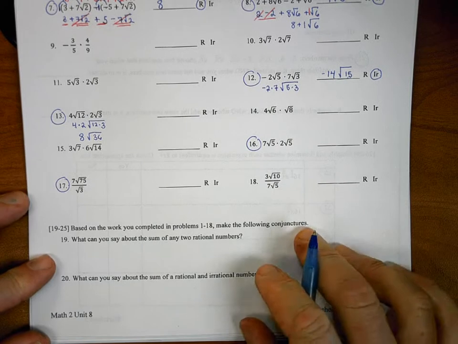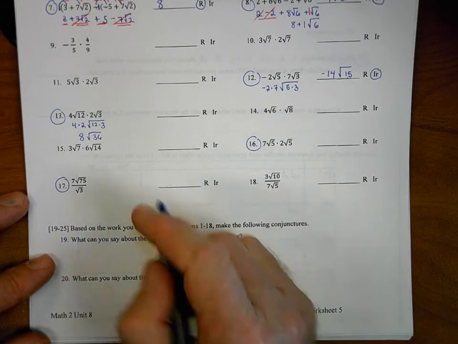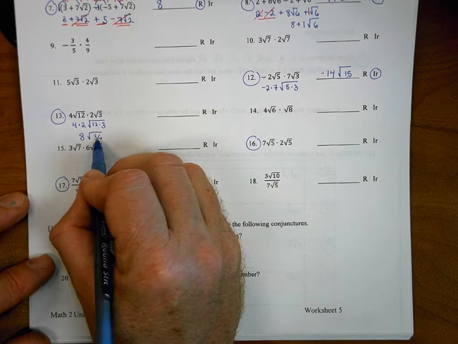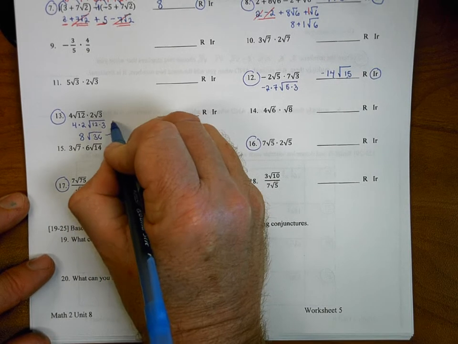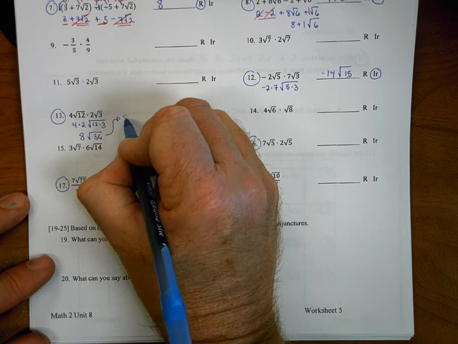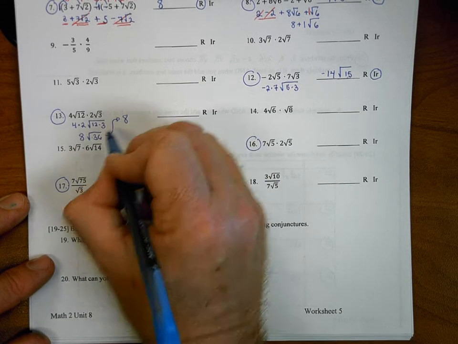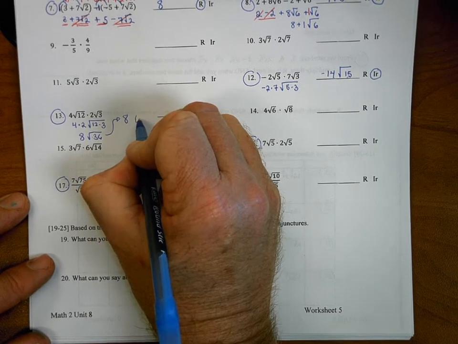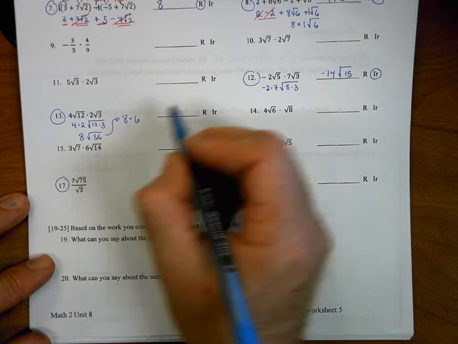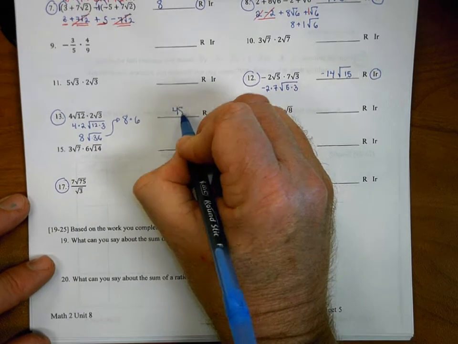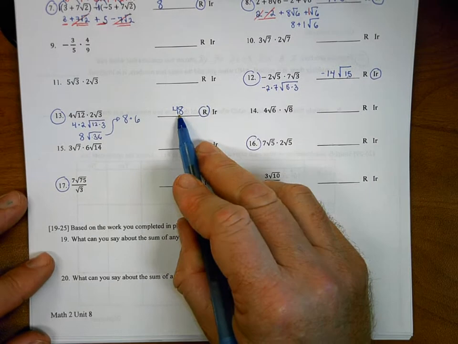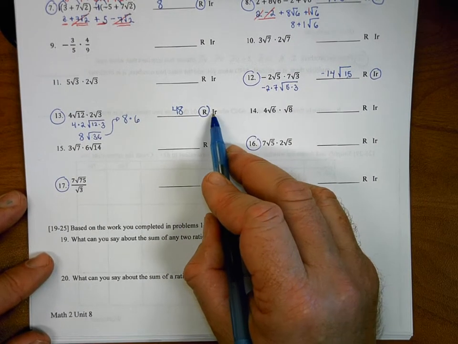Okay. Now that is not your final answer, and the reason is because 36 is a perfect square. So if I were to rewrite this, and you have to, you have an 8, but now the square root of 36 is just 6. So your final answer is 8 times 6, which is 48. That answer is rational. Whole numbers are considered rational numbers.